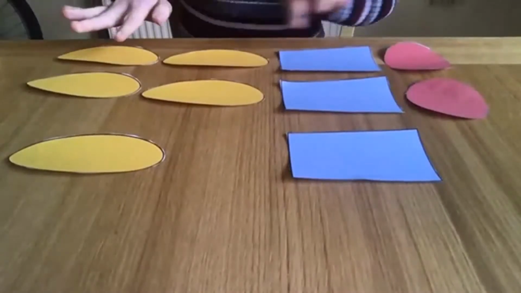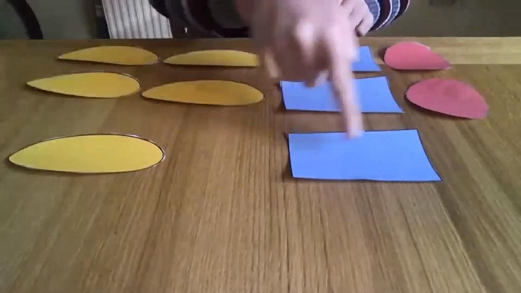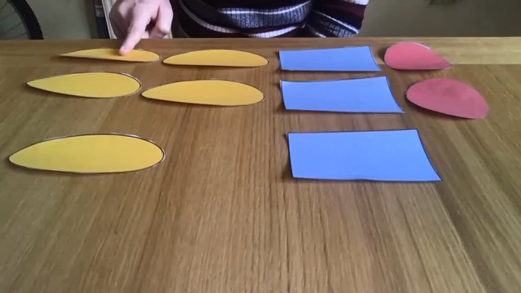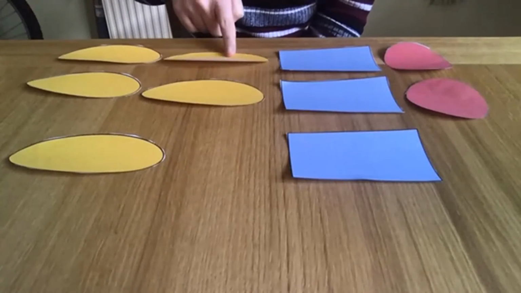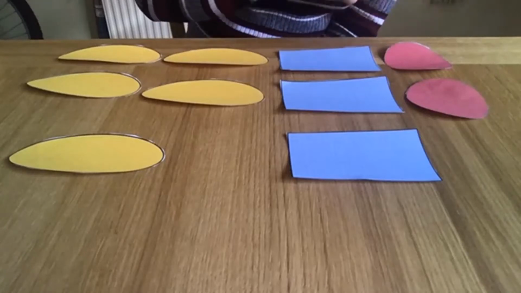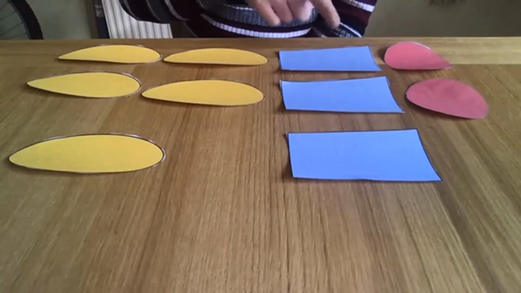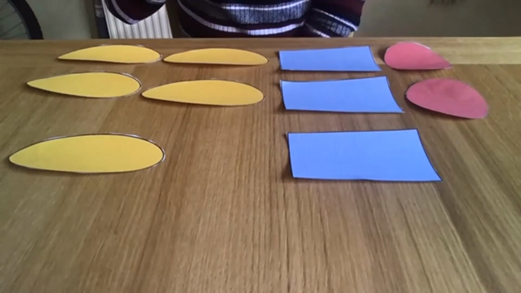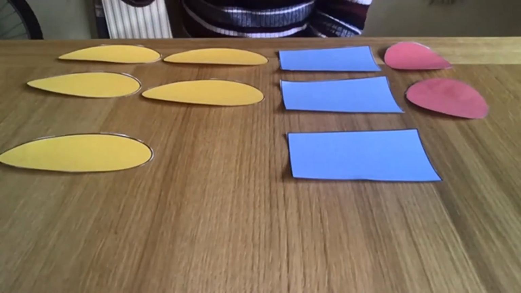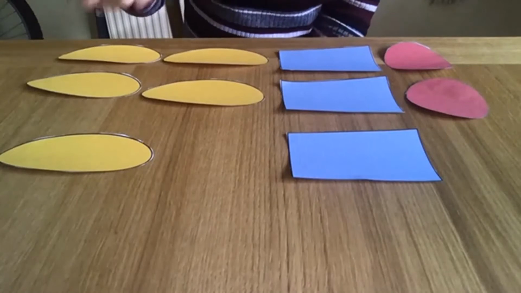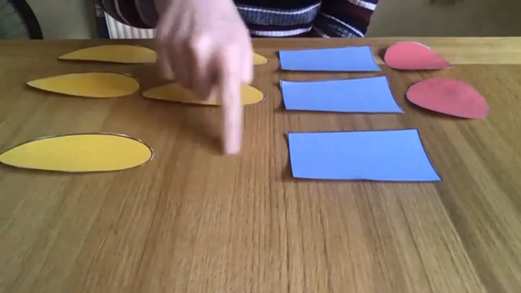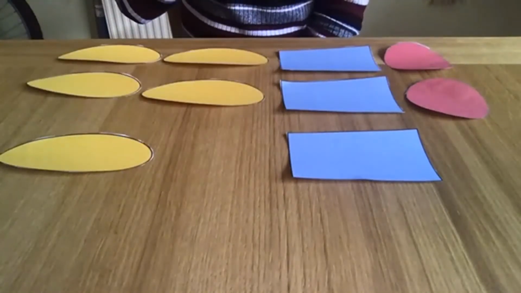So we're starting from here and we go down the rows. Okay, so let's have a look at the first couple of shapes in your pattern. Well, we've got an oval, we've got another oval, then we have a blue rectangle, then we have a red circle. So oval, oval, rectangle, circle. Now, what shape is missing in this pattern? So we've got oval, oval, rectangle, circle, oval, oval, rectangle, circle, oval, rectangle. What shape are we missing here? Could you pause the video and have a think for me?